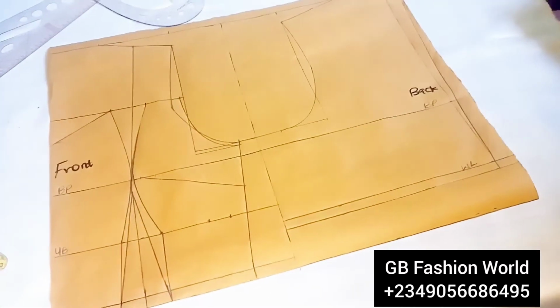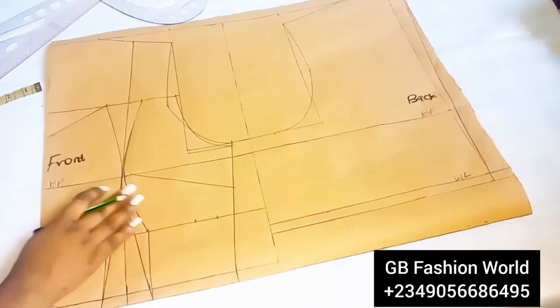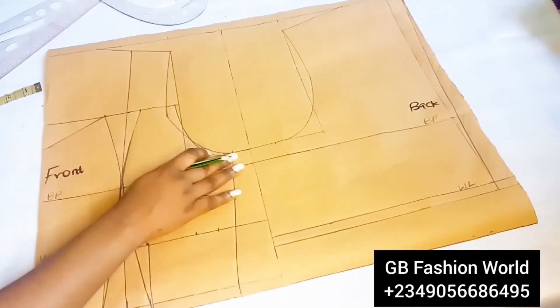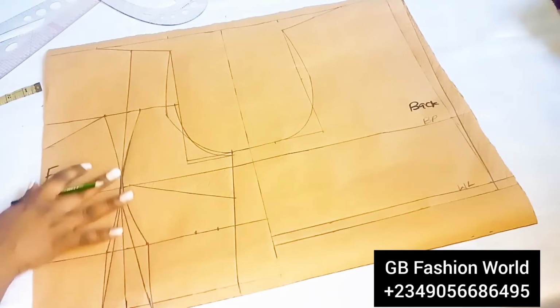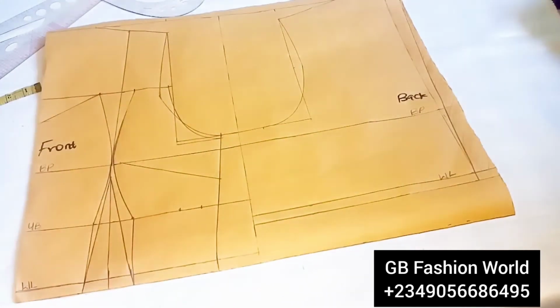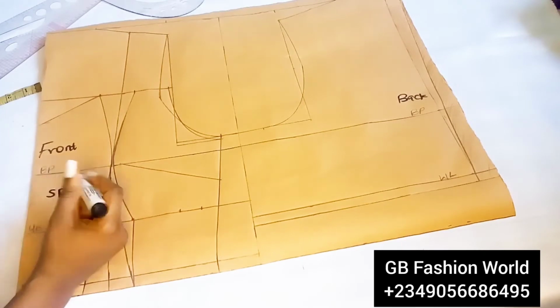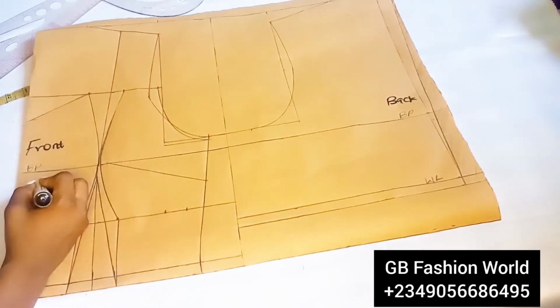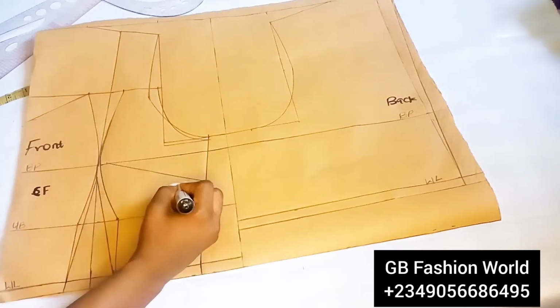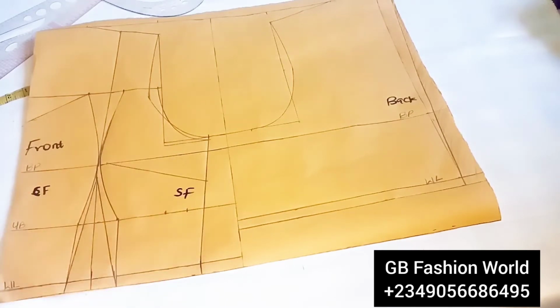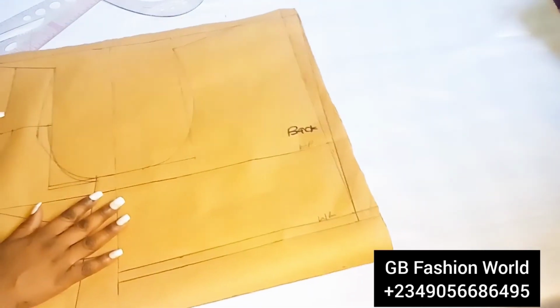So with this, we have achieved our off the shoulder bustier. You can use this for off the shoulder bustier. You can even turn this to armhole bustier. The only difference is that on the armhole bustier, you take the dart on the armhole. So this is center front and this is side seam for the front.